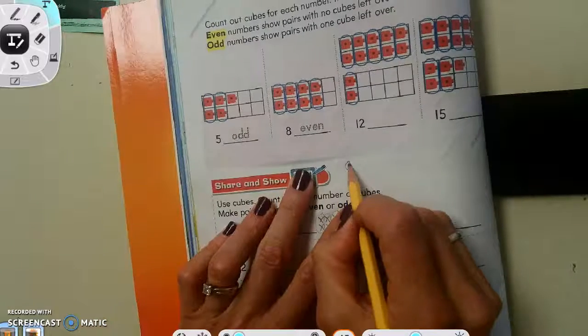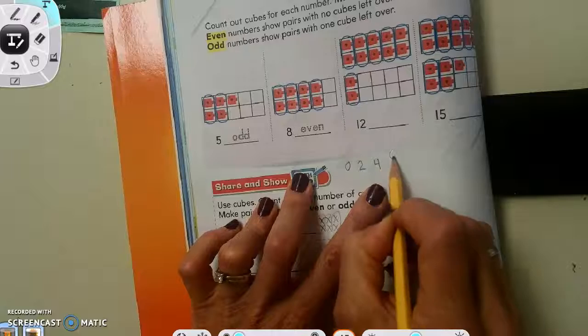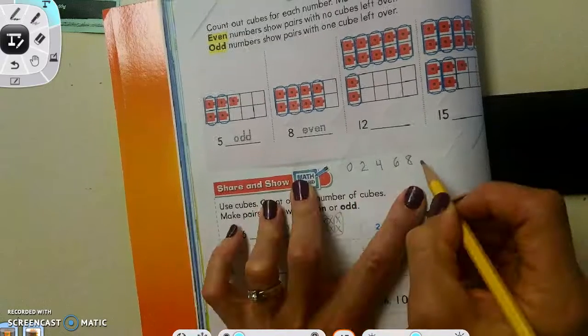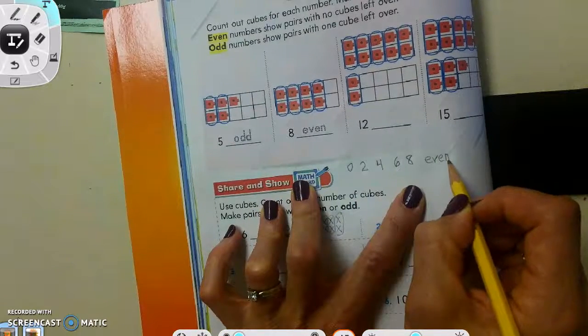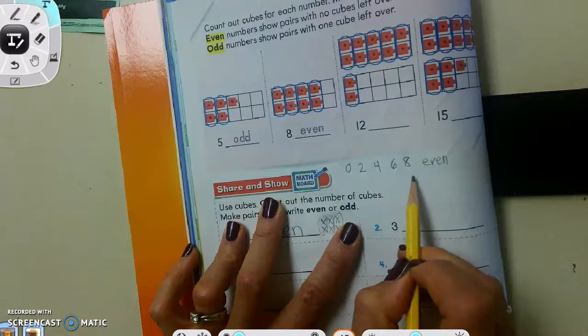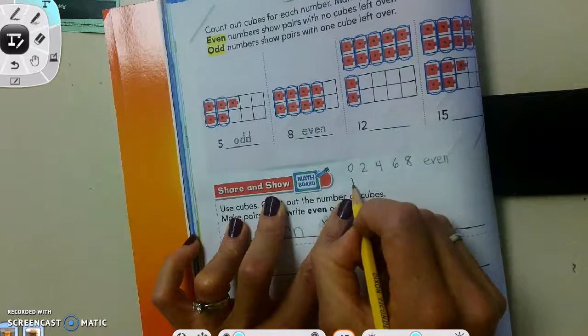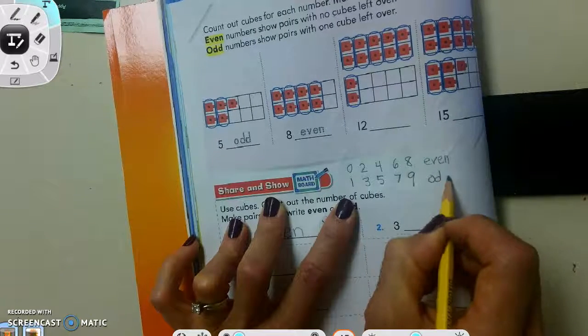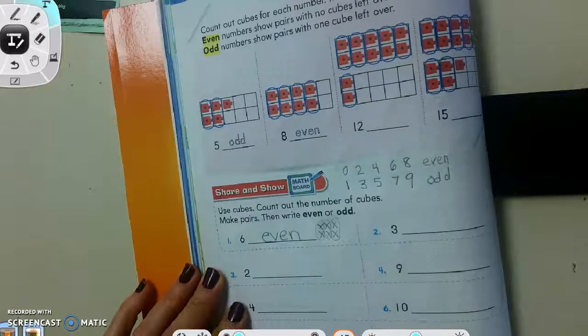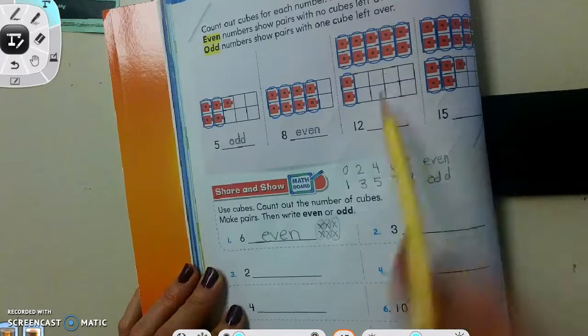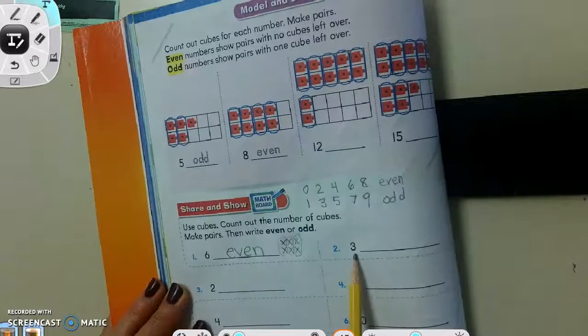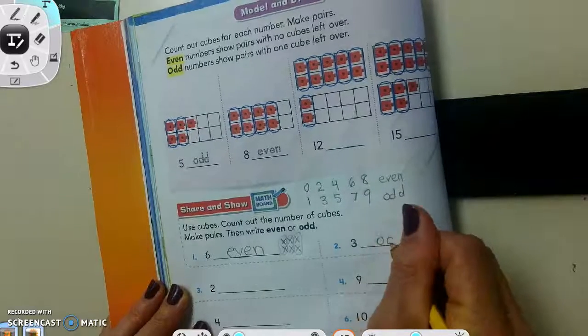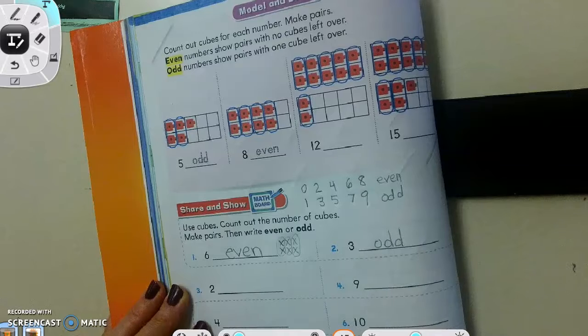Okay. Some of you know even and odd numbers. You know that even numbers end in 0, 2, 4, 6, and 8. Those are even numbers when the last digit is a 0, 2, 4, 6, or 8. Odd numbers end in 1, 3, 5, 7, and 9. Those are odd numbers that end that way. So if you like to use a chart like that, then you don't have to do the drawings or use the cubes. You can just see the number. 3 is odd and write down even or odd based on that chart.